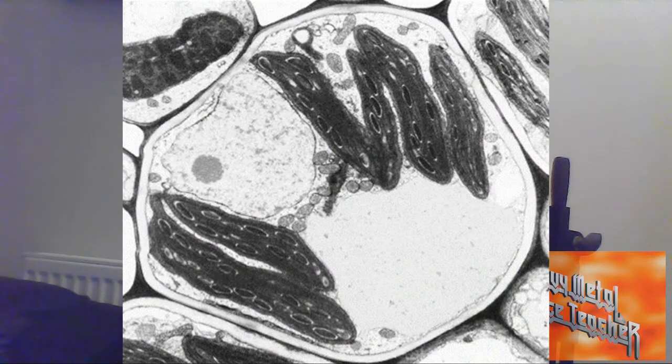Chloroplasts, we'll start with those, shall we? As we already know, chloroplasts are where photosynthesis happens inside a plant cell. Something you also already know is that they contain a green pigment called chlorophyll, and that makes photosynthesis able to happen. Now, what you don't know yet is the structure of the organelle itself.